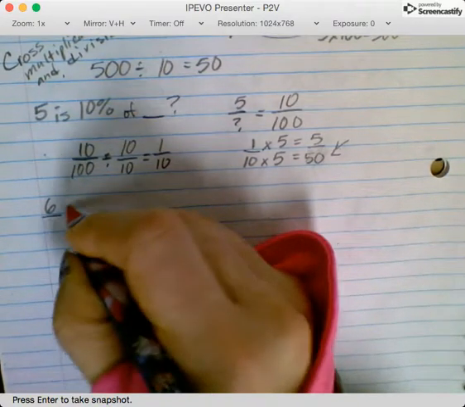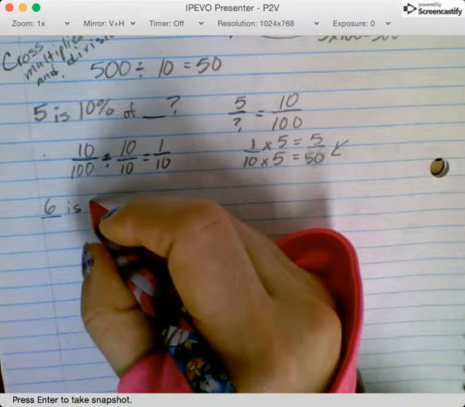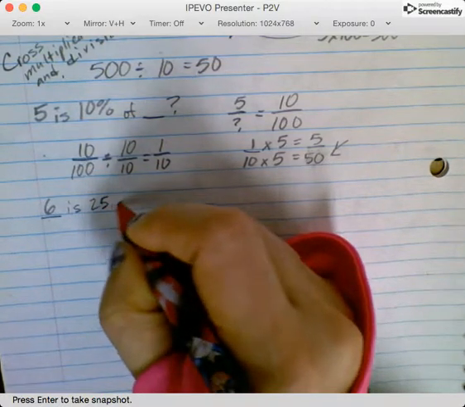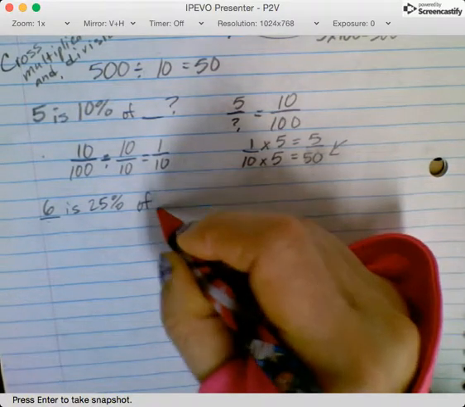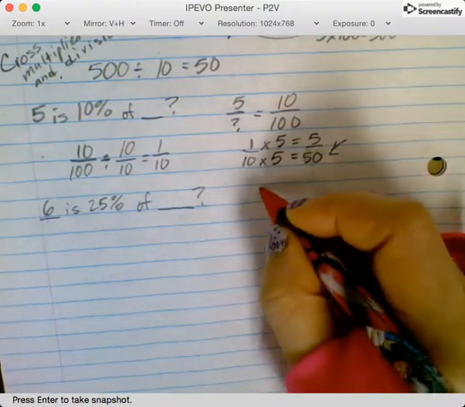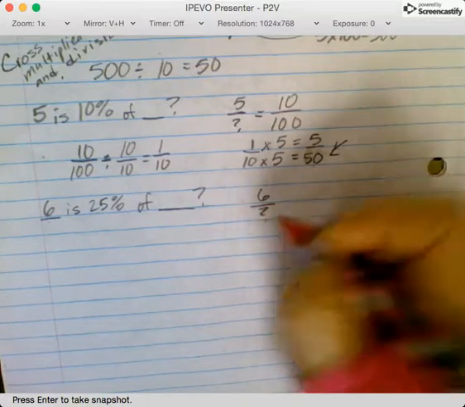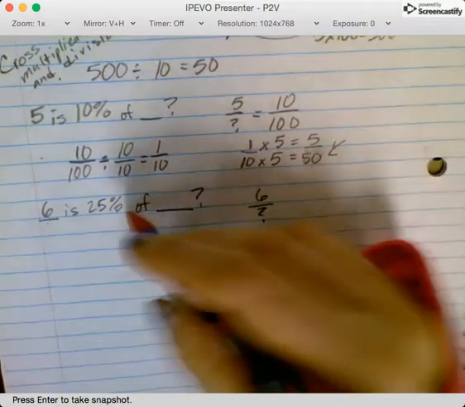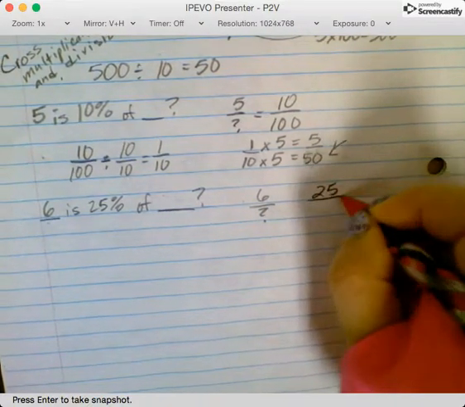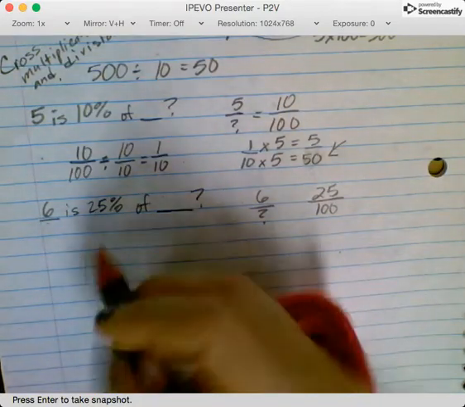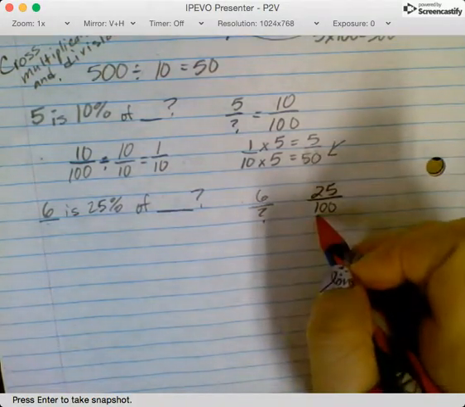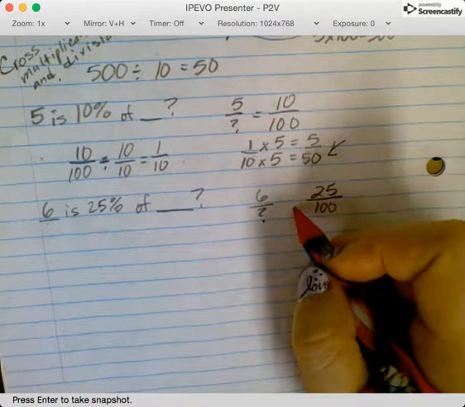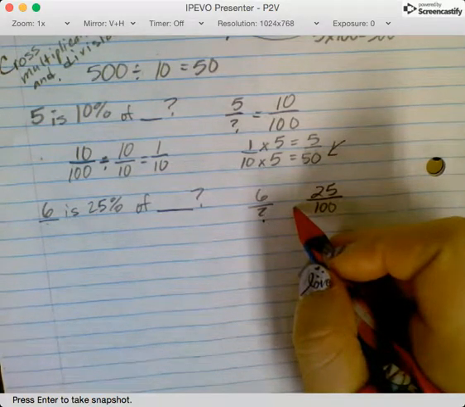So 6 is 25% of, and then we don't know. So we started with 6 over, we don't know what it's out of, and it's 25%, so we put our 25 over 100. And if we use the equivalent ratios way, then we say, oh, well, 6 doesn't go into 25. It might take a decimal to go into 25.